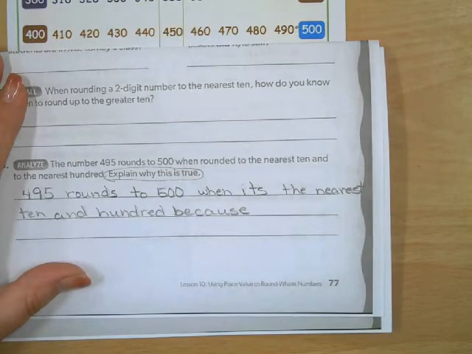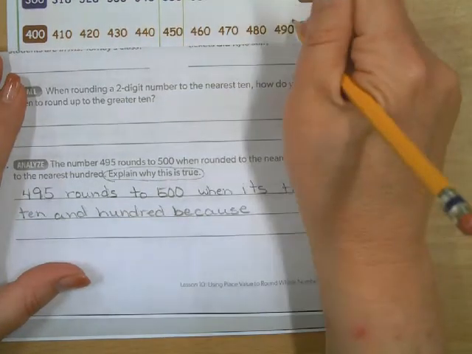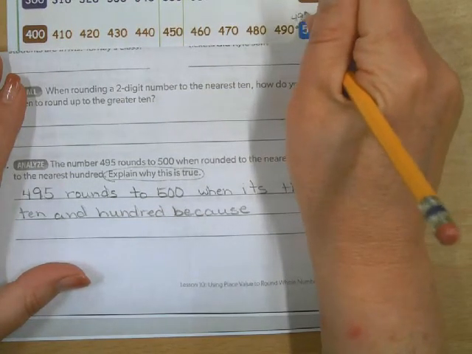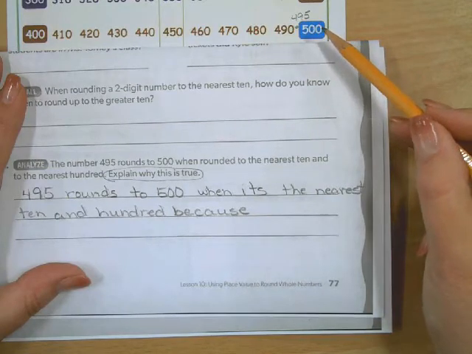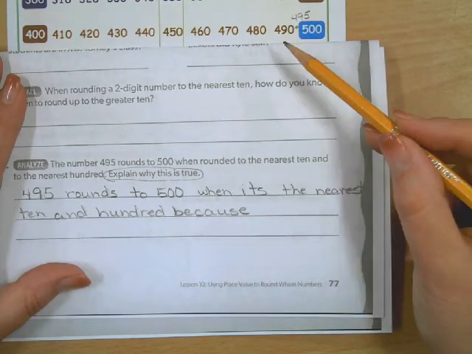So why does it round to 500? Okay, but remember, we're not looking at rounding to the nearest 100 yet. I'm asking why, when we round to the nearest 10, does it round to 500? Think about what our rules are. I've got the number 495. If we're rounding to the closest 10, what place value are we going to look at to decide whether it goes to the lower 10 or the upper 10?